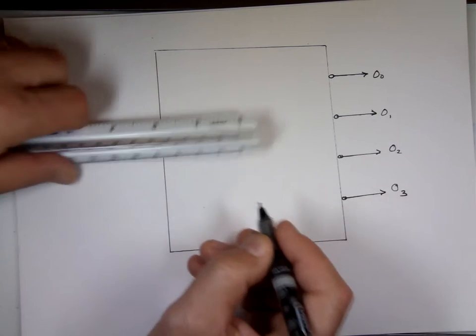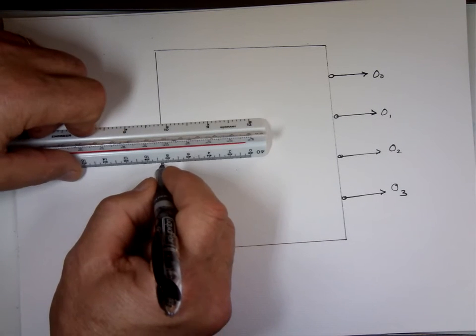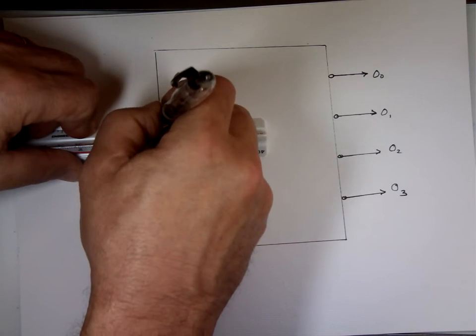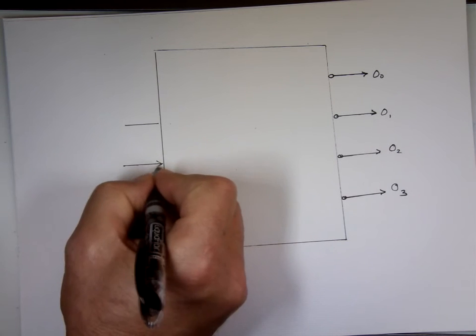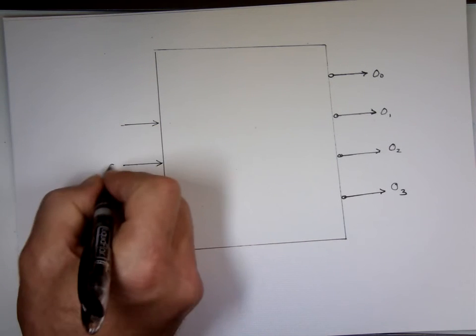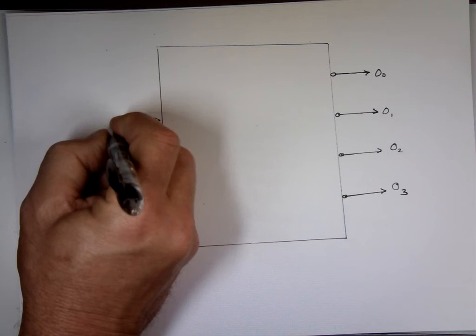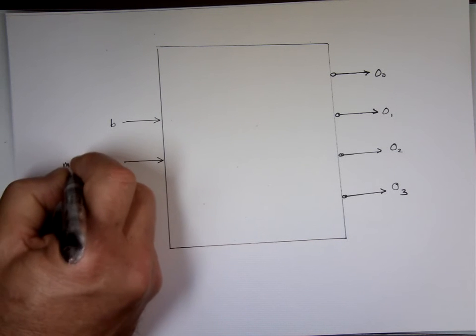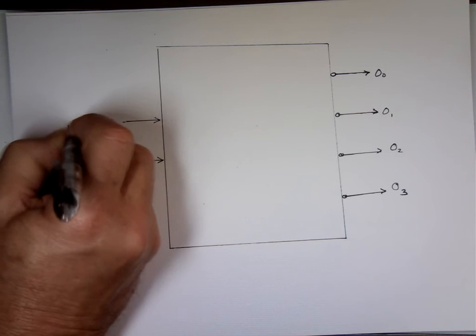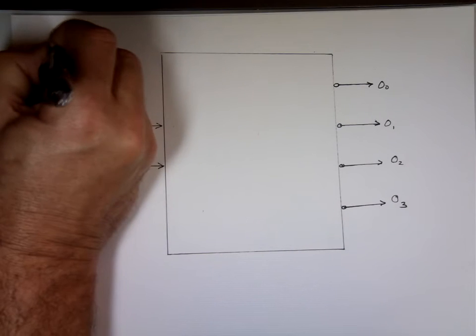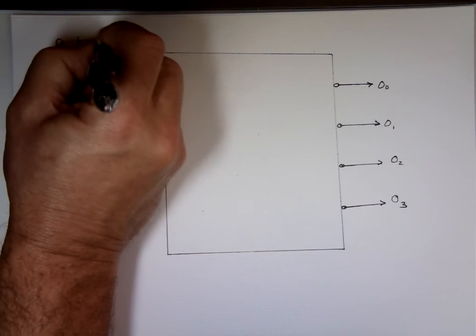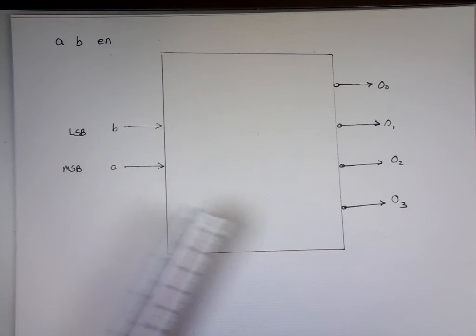I got again 2 input signals, we call them A and B. And I'll use A as the most significant, B is the least significant. That's because I write them A, B. And my chip enable. So what do you want the enable to be, high or low? Or do without enable. I can do without, you know what? Let me do without enable. Make life easy on me.